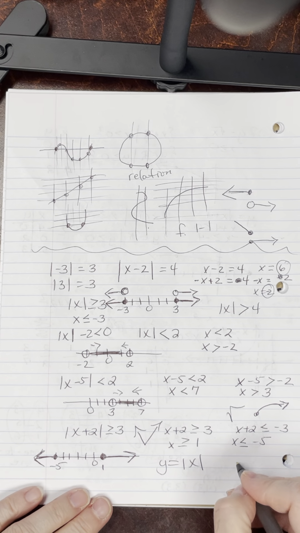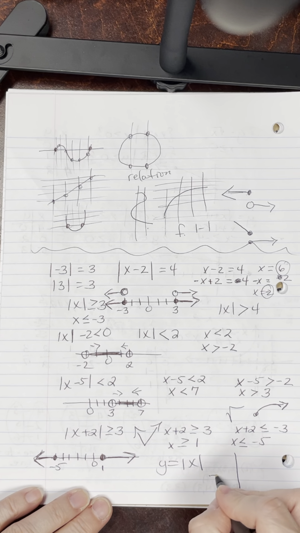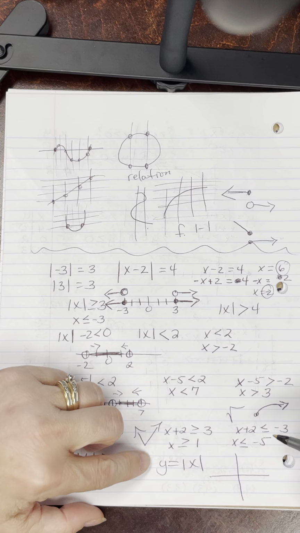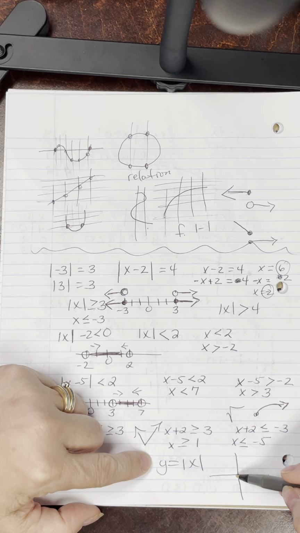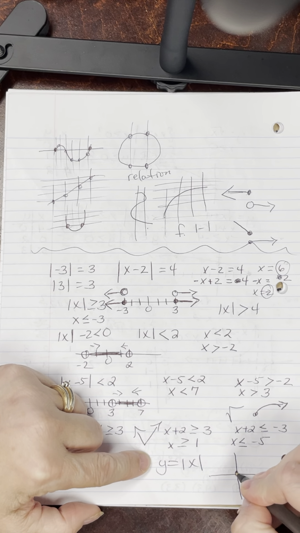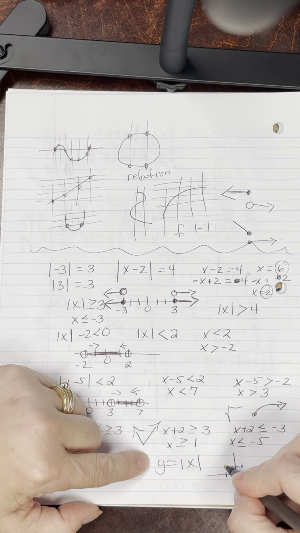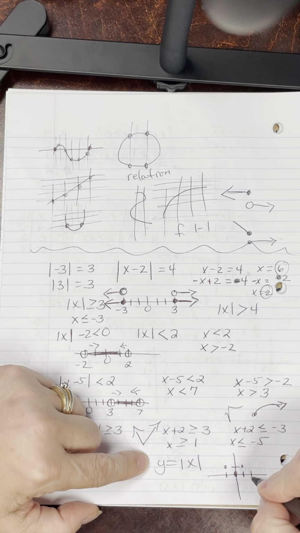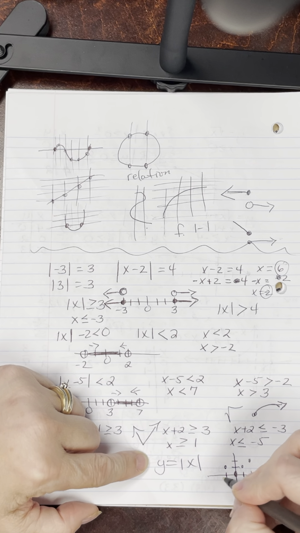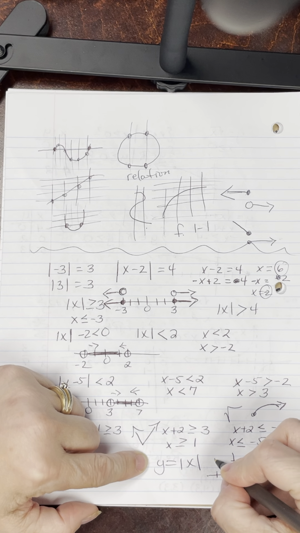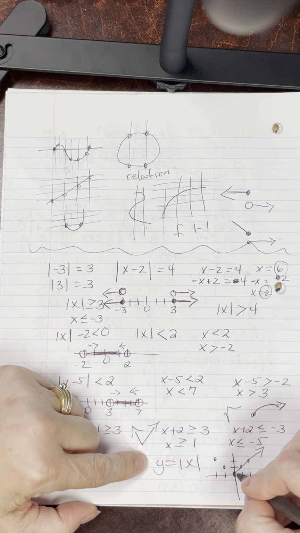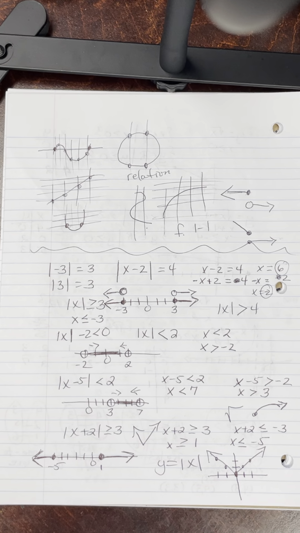So I would just mentally pick my x's and match them with their y's. If I pick 0, I get 0. If I pick 1, I get 1. If I choose -1, I get 1. If I choose 2, I get 2. If I choose -2, I get 2. And that's the V that's being graphed.